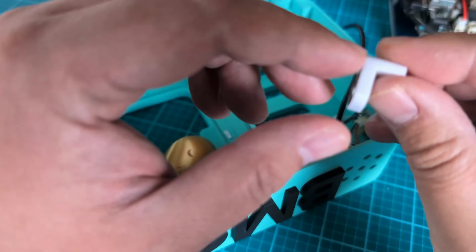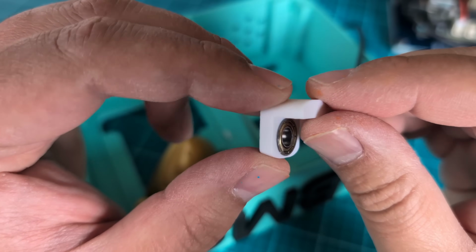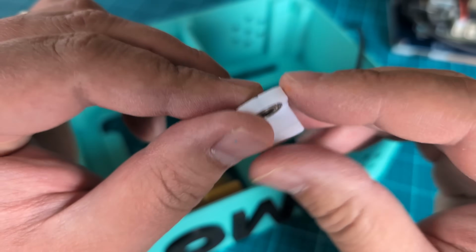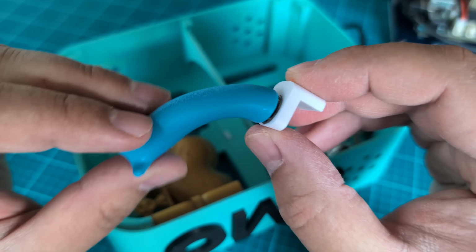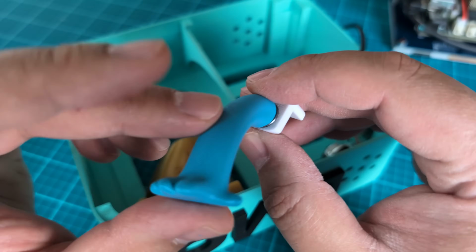Okay, so here I have a really simple mechanism made up of a ball bearing wedged into this 3D printed bracket that I can attach to a small hobby servo. With this setup, I can basically rotate BMO's arm about 180 degrees and not much else.